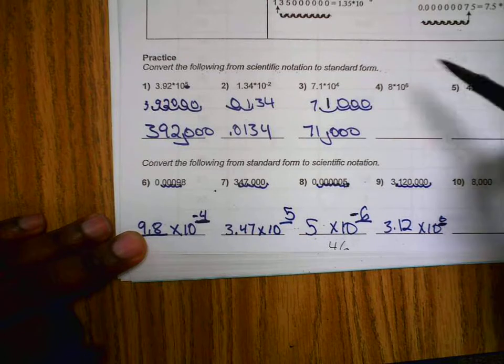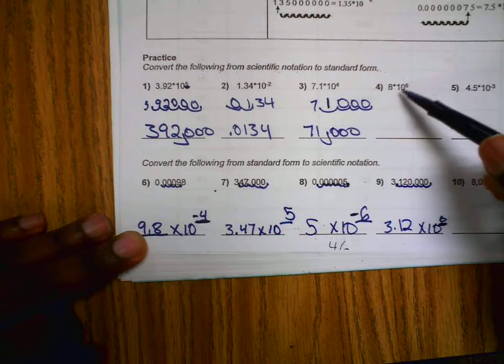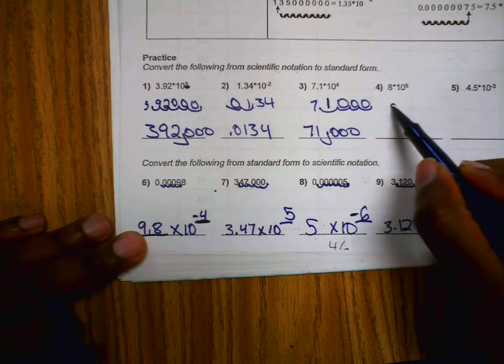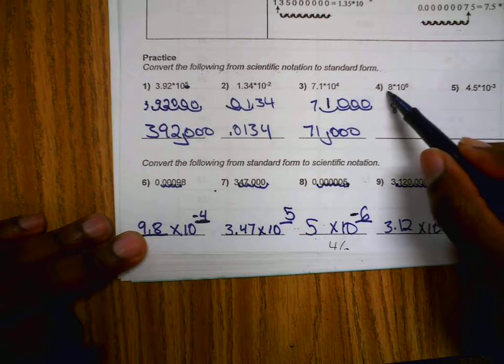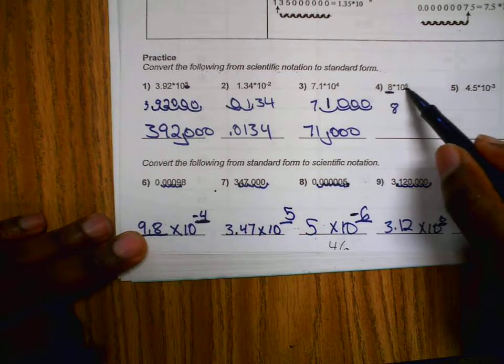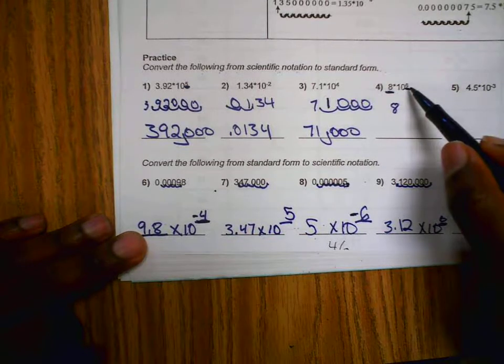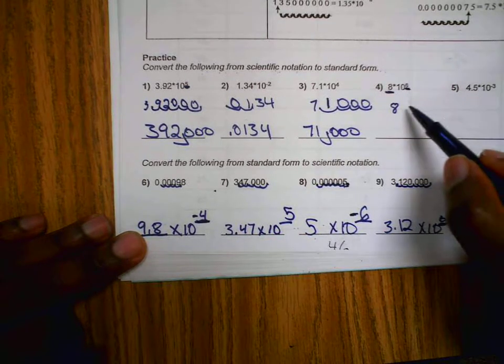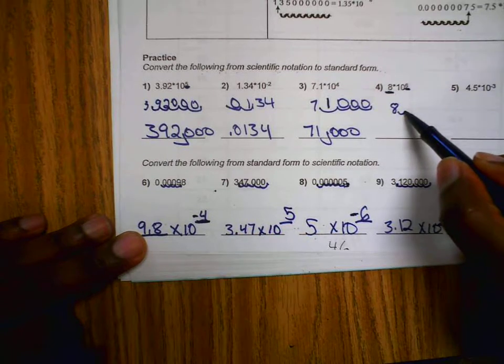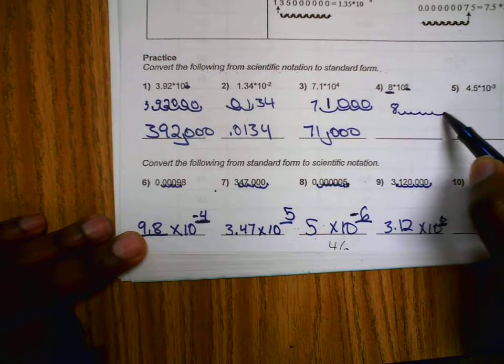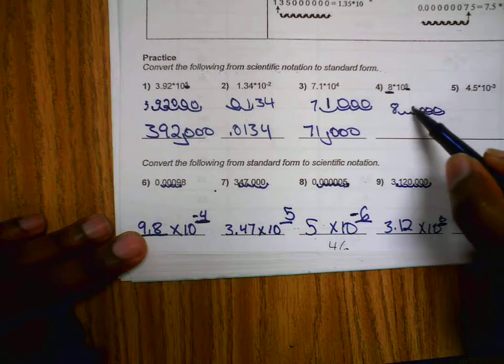Okay, you come back here, and how do we change it? You write the number down, and you figure out that that's your base and that that's your power. Your power tells you how many times to move and what direction. The 6 is positive, so we're going to the right, and it's 6, so we're going to move it 6 times. 1, 2, 3, 4, 5, 6. Drop the zeros in. There you go.